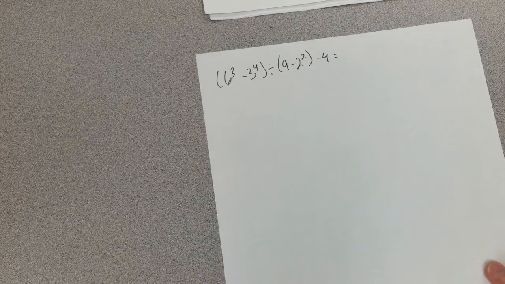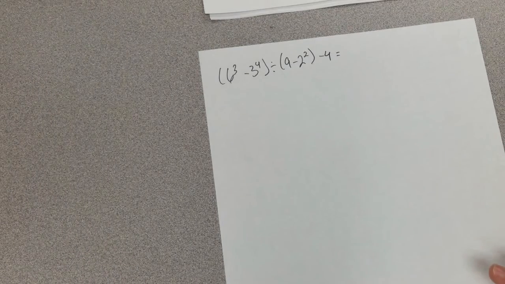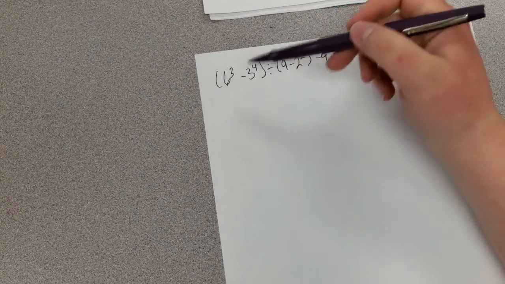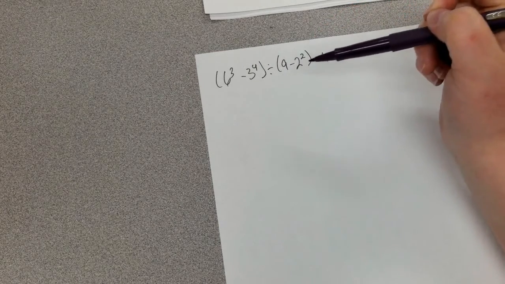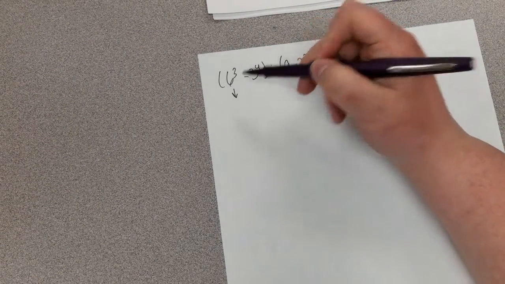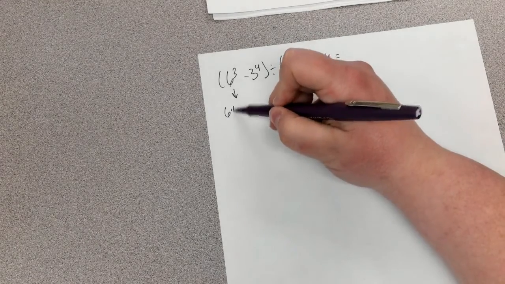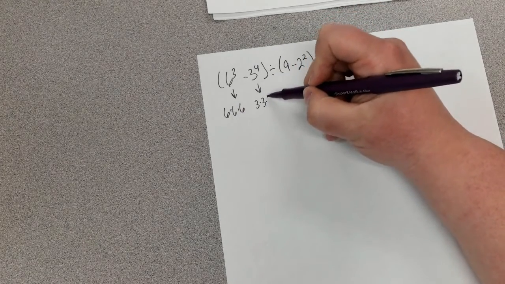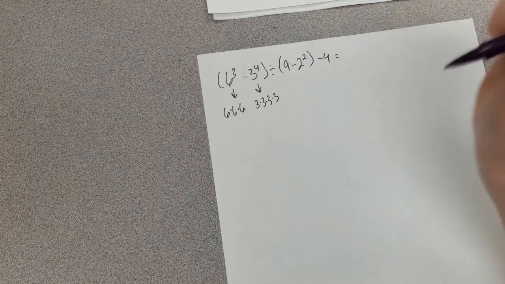So I don't have to fill anything in. It's all there. I just have to follow my order of operations. So my first order would be parentheses. I'm going to focus on these two parentheses. In those parentheses, I have some exponents, so I need to solve those first. So this is going to be 6 times 6 times 6. This is going to be 3 times 3 times 3 times 3. And I'll come back to this one in a second.